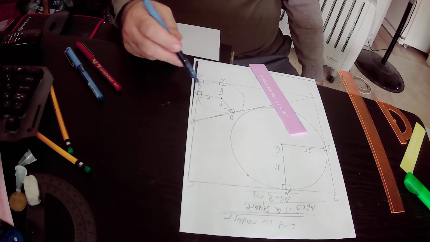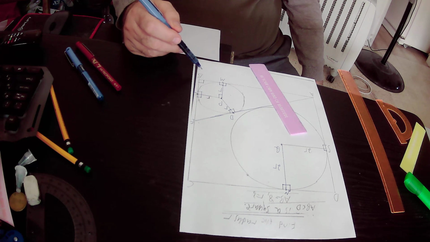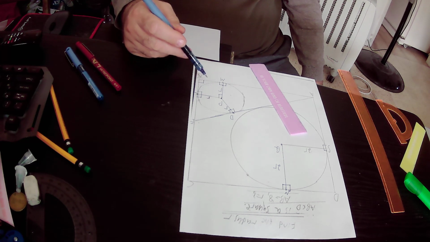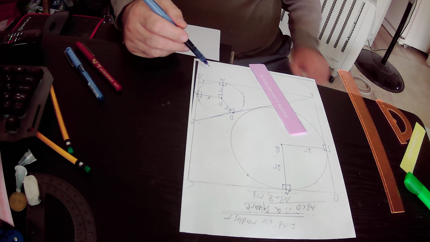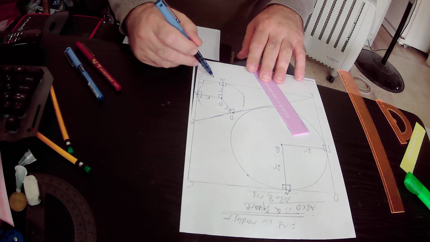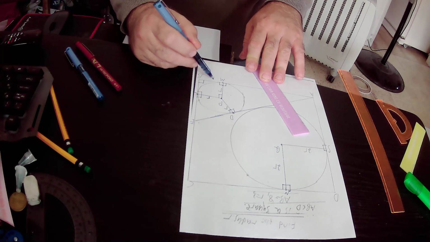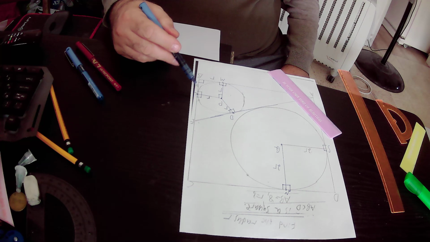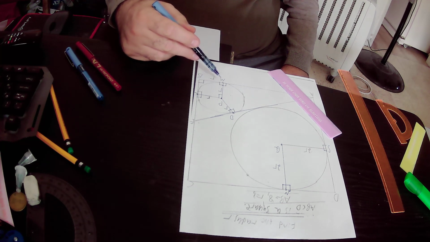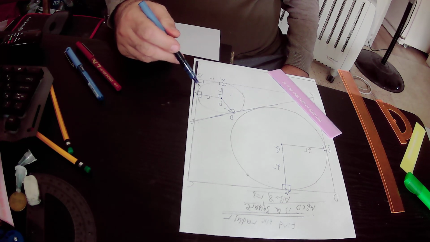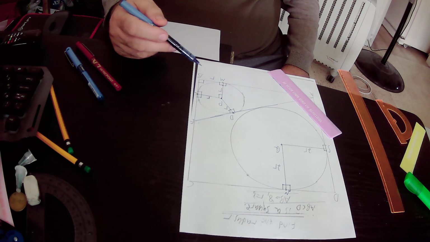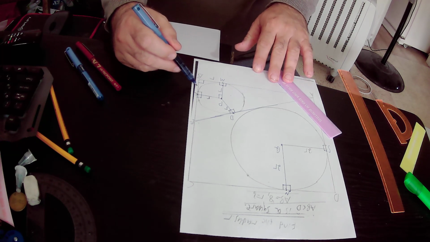So PL equals MB, but we know that PM is the radius of the small circle, and PL equals MB, so MB will also be equal to the radius of the small circle. And we also know that PM equals LB, that is, two opposite sides that are equal to each other in the rectangle. PM equals LB, but PM equals R, so LB will also be equal to R.